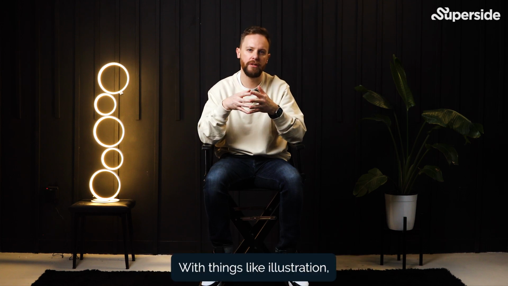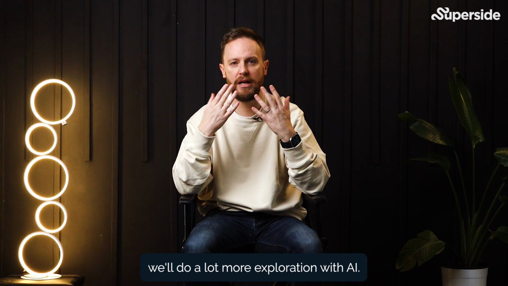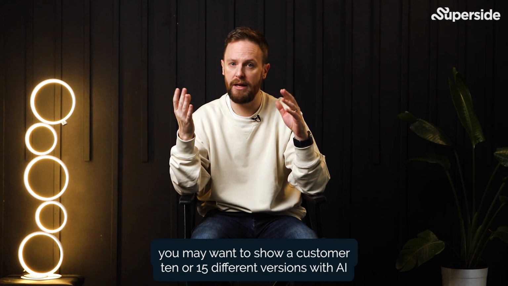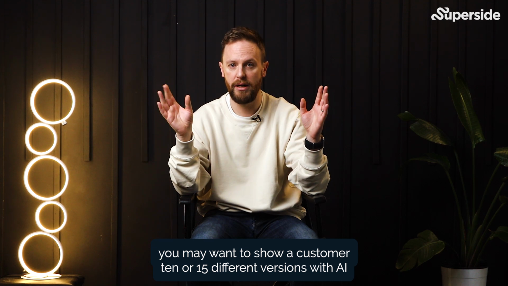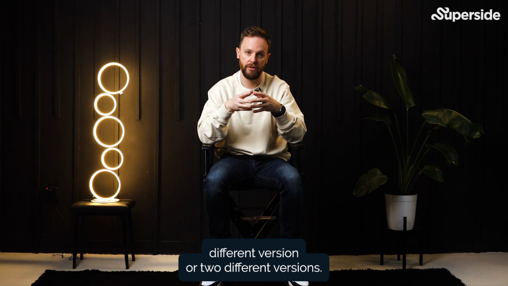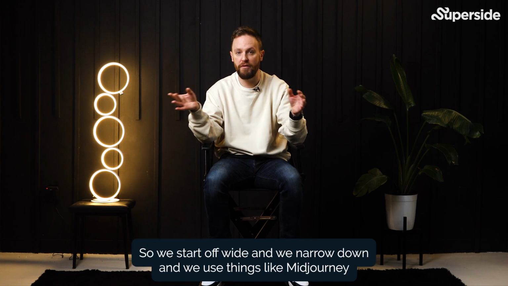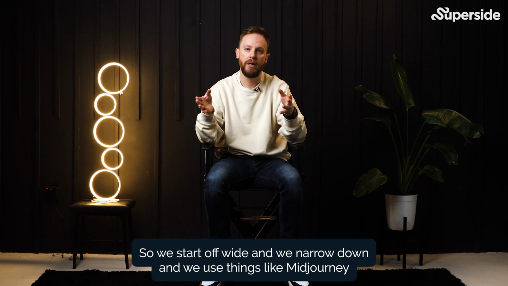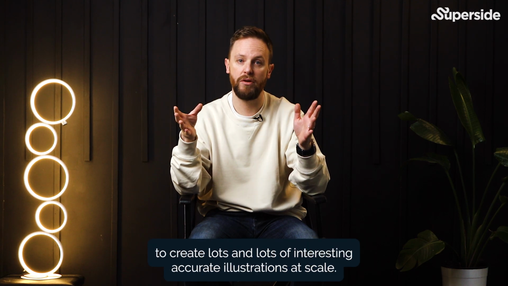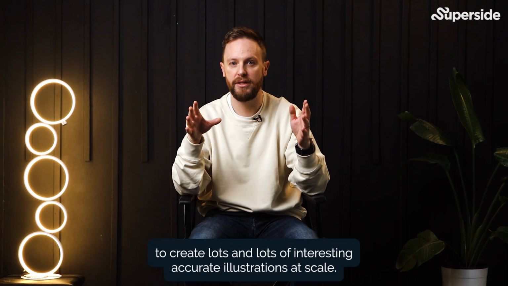With things like illustration, we'll do a lot more exploration with AI. Say if you're doing a character, you may want to show a customer 10, 15 different versions with AI at the beginning stages, when before we could only show a customer 1 version or 2 versions. So we start off wide, then we narrow down, and we use things like Midjourney and Stable Diffusion to create lots and lots of interesting, accurate illustrations at scale.